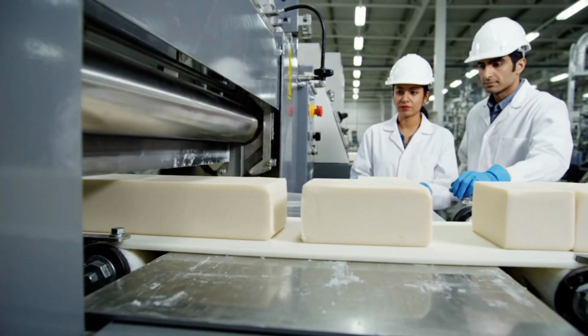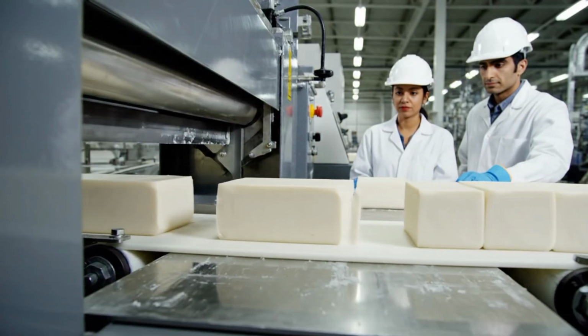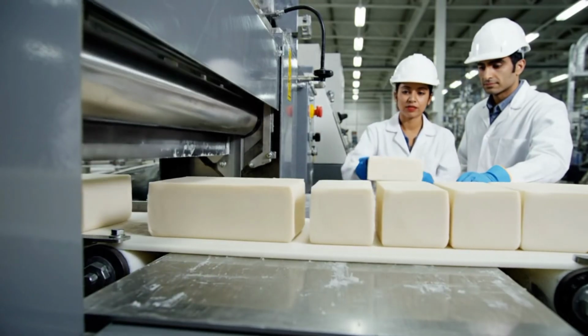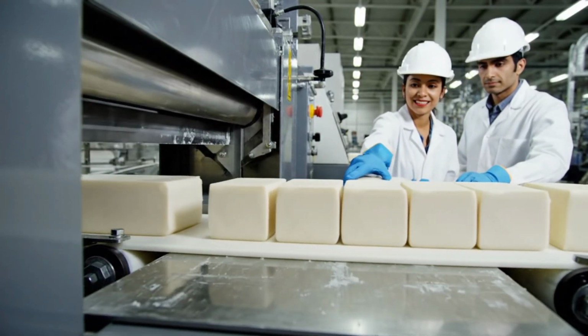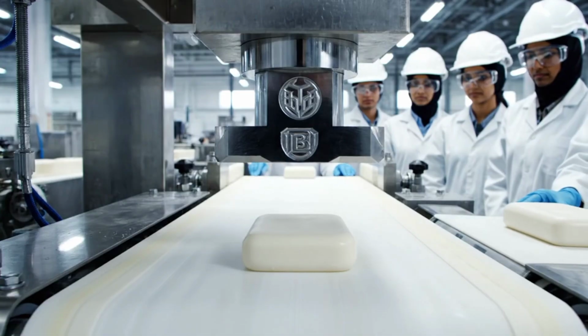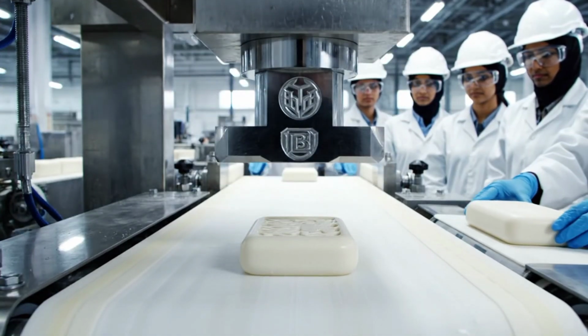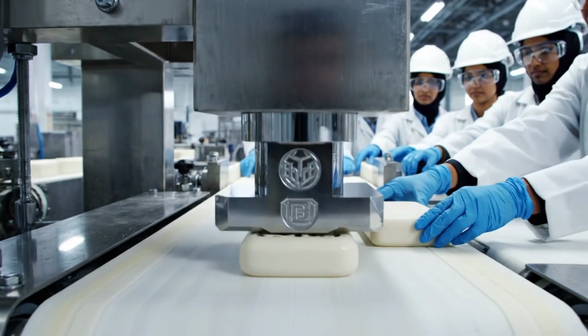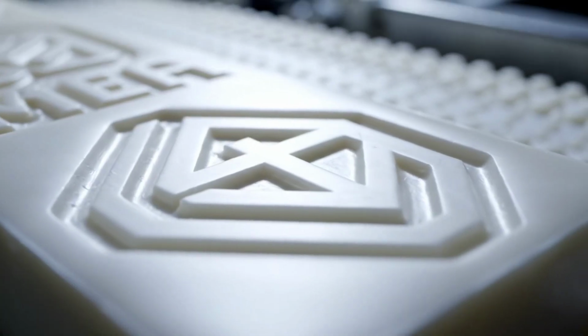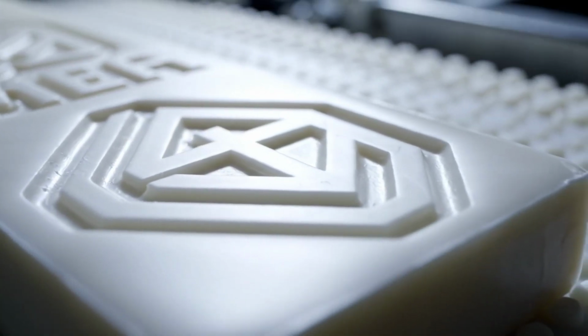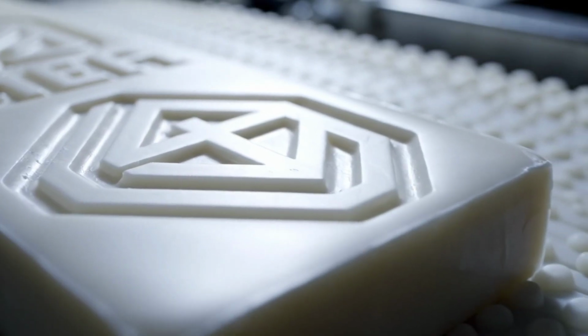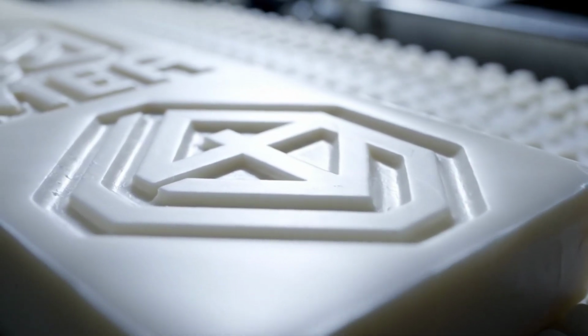Each cut is exact, the same length, the same weight, the same cross-section, repeated thousands of times per hour without variation. A single decisive press, and the bar receives its identity. From industrial raw material to branded premium, every line of that embossed mark is a record of the precision that separates an industrial product from a premium one.